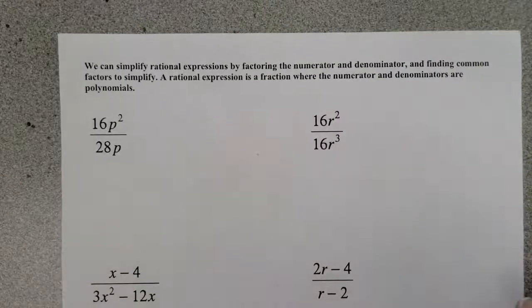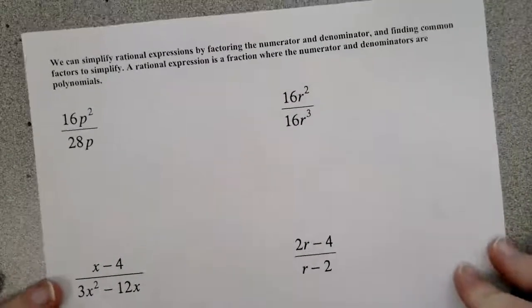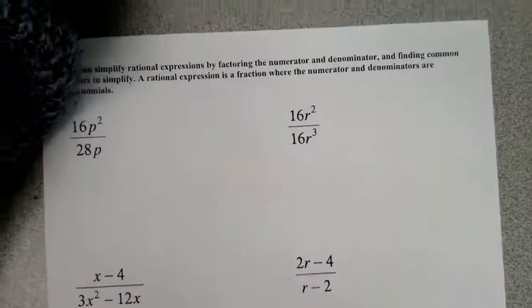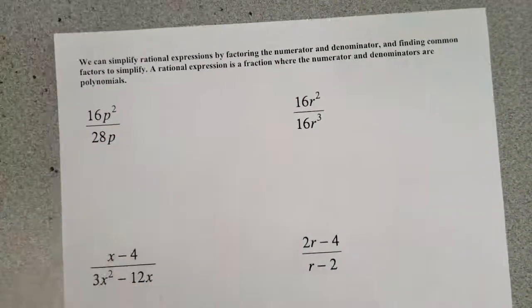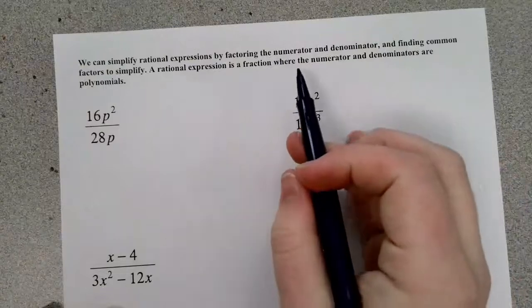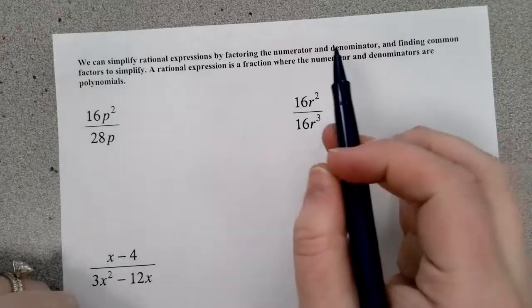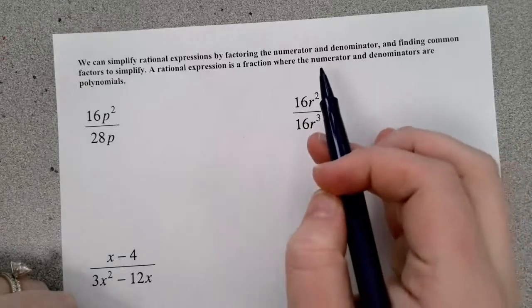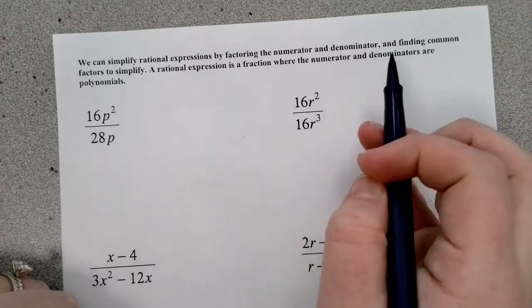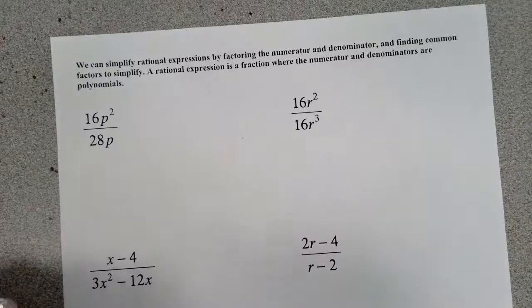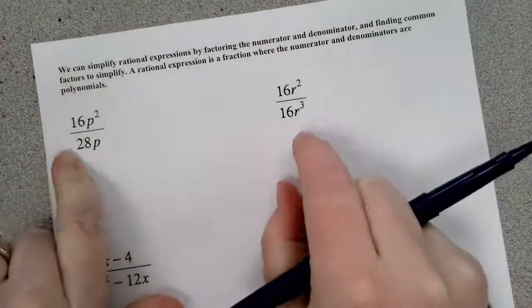In this video, you are going to learn how to simplify rational expressions. A rational expression is just a fraction where the numerator and denominator are polynomials. We can simplify them by factoring the numerator and denominator, and then finding common factors to simplify out. So go ahead and take a second to write the first two down.